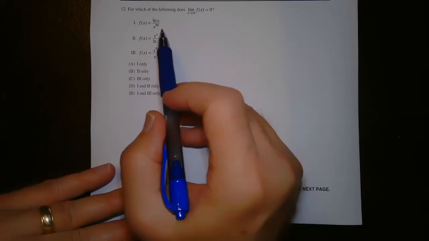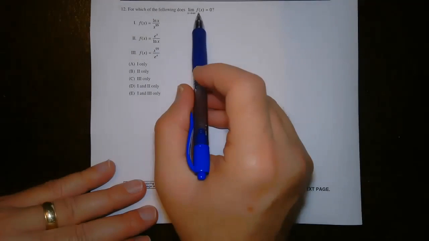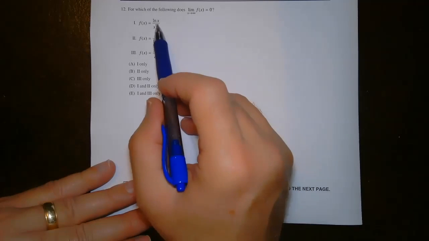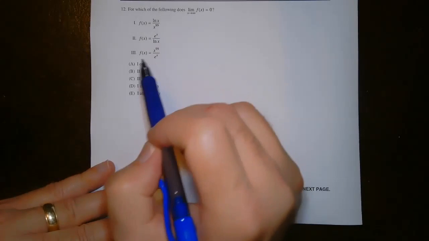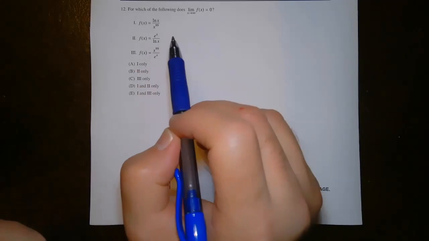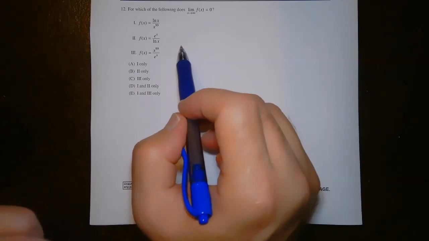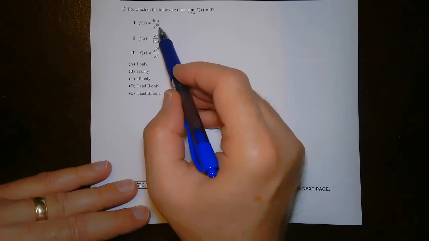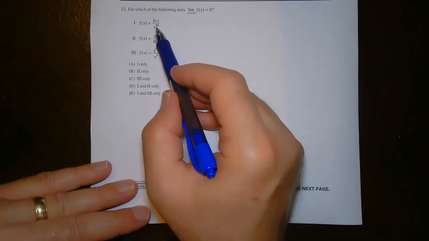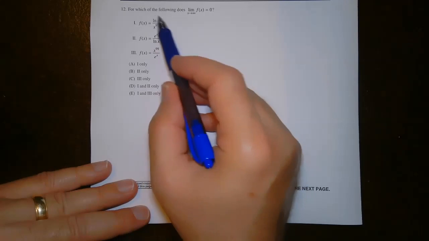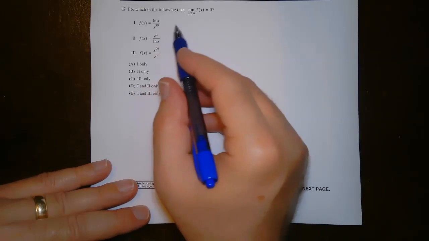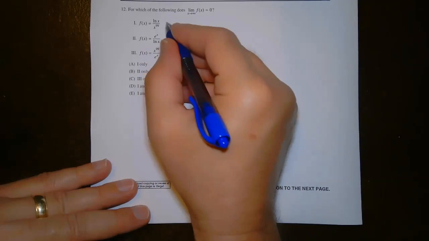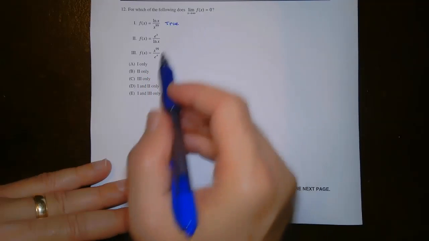Okay, so number 12 makes you look at magnitude. So if you look at this, the limit as x approaches infinity of f of x is equal to 0. And you look at all these functions, and they're all fractions, right? So what has to happen for it to go to 0 is the denominator has to have a larger magnitude than the numerator. So if you look at this first one, natural log of x over x to the 99, x to the 99 is going to grow faster than natural log. So this one's going to go to 0. So this would be true for this one. I know they're not asking true or false, but it would be true for this one.